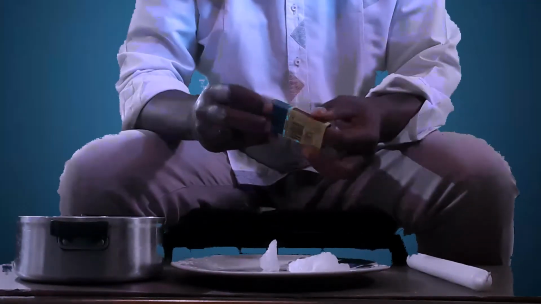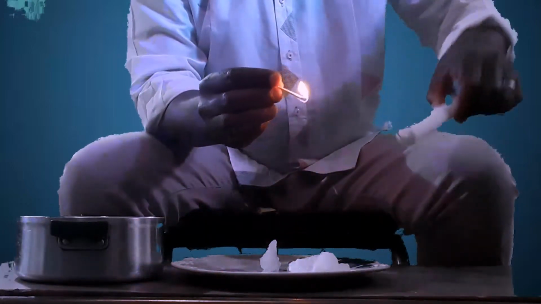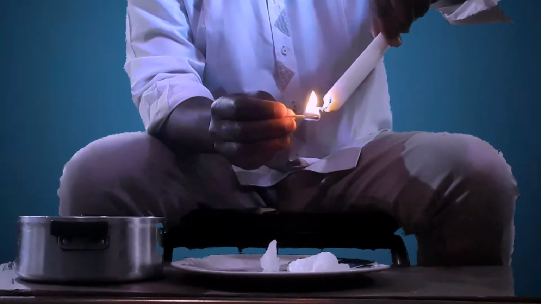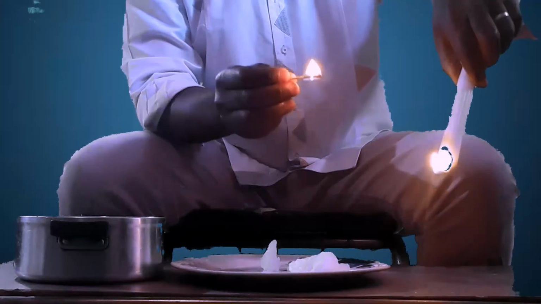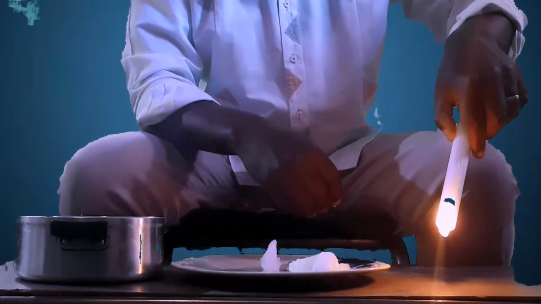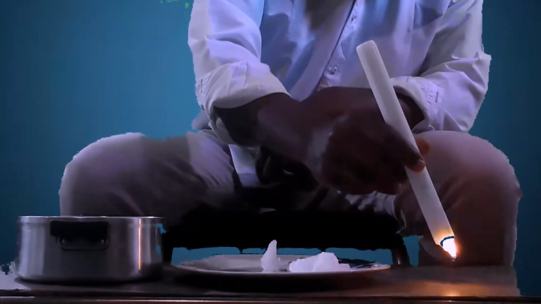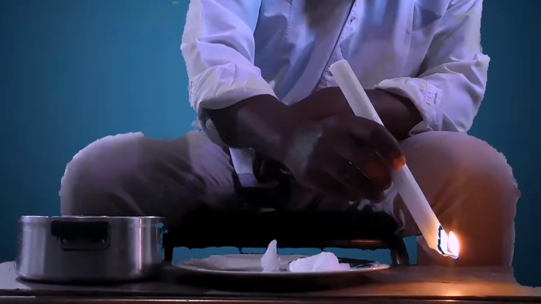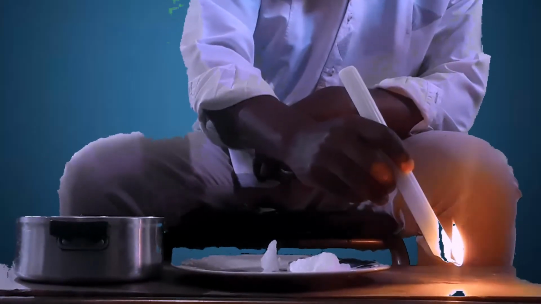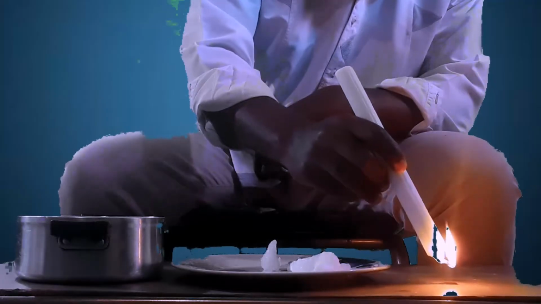What I'm going to do is light up my candle, and this is some energy I'm providing. Okay? And what kind of energy is this? This is our light energy and our heat energy, okay, from grade 4. Now, let's see what we can do with this heat energy.